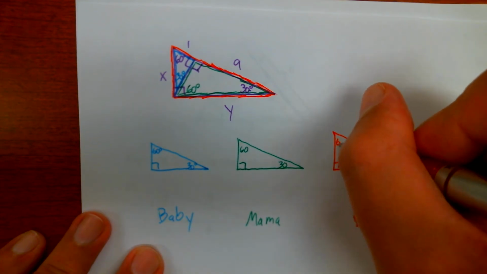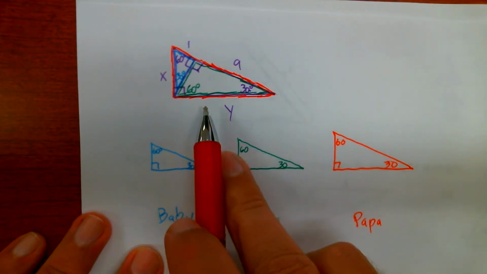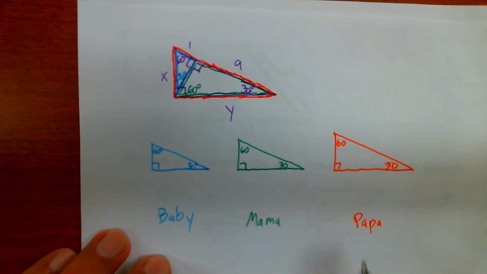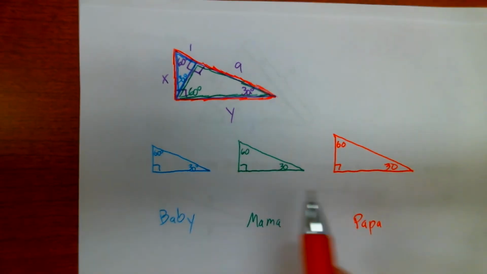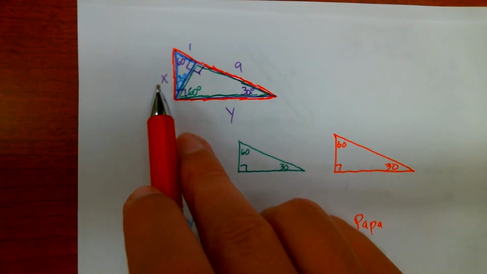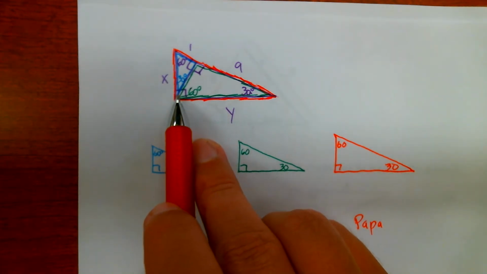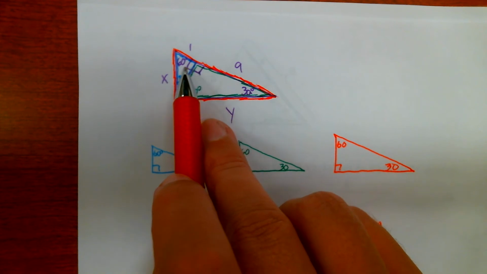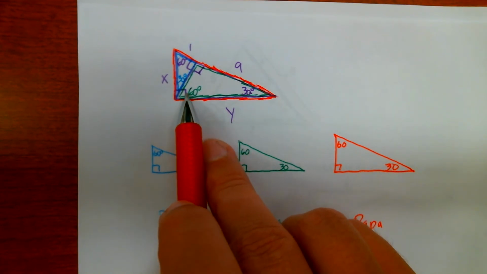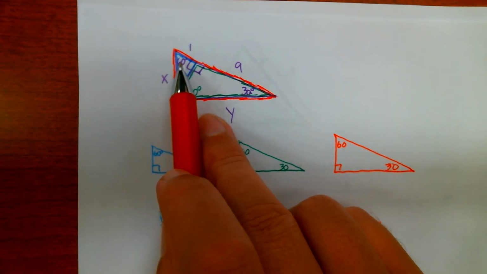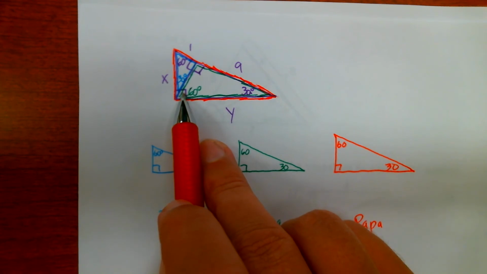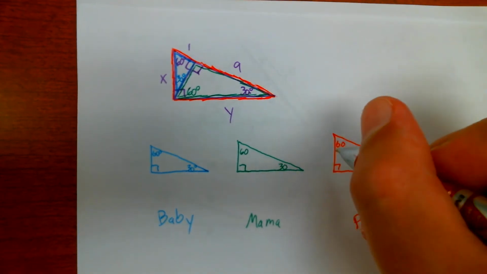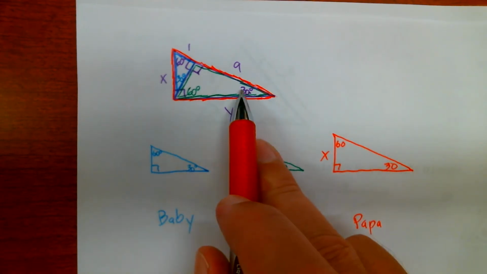90, 60, 30. So now we go back to our diagram and make sure we are oriented correctly. For the large triangle, the Papa triangle, we got this X over here. Where is the X on the large triangle? Now that's my 30, that's my 60, this is my 90 for the large triangle. The X is between this 60 and this 90, so the X goes right here.